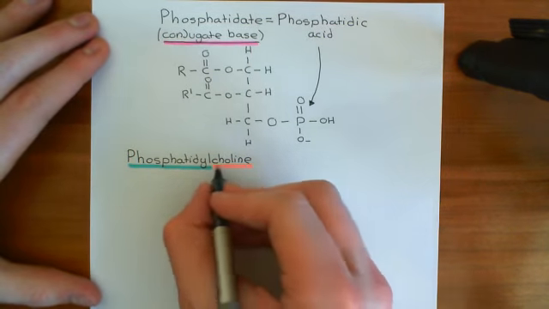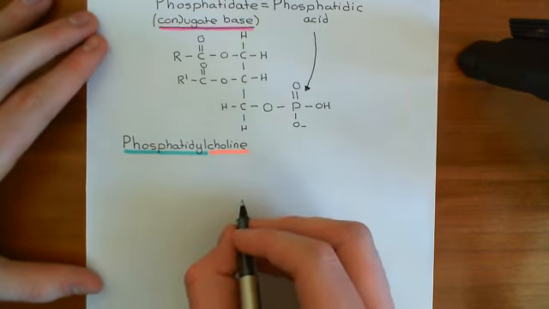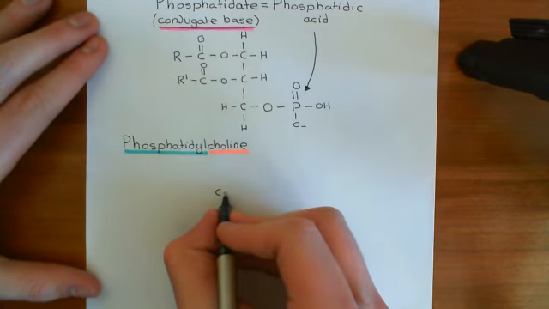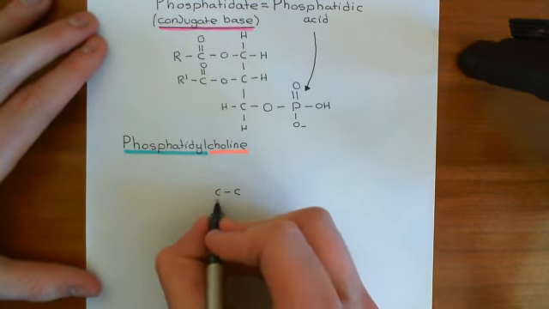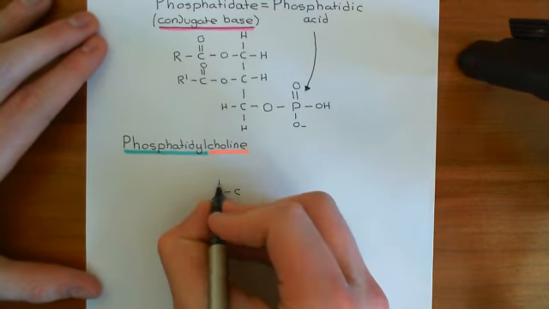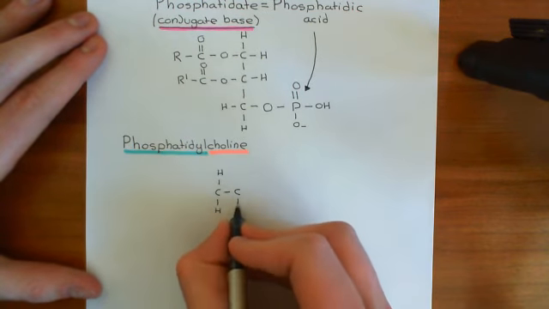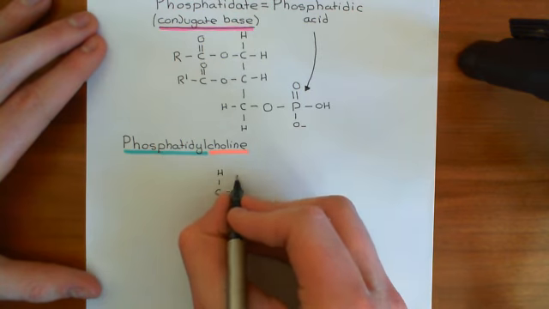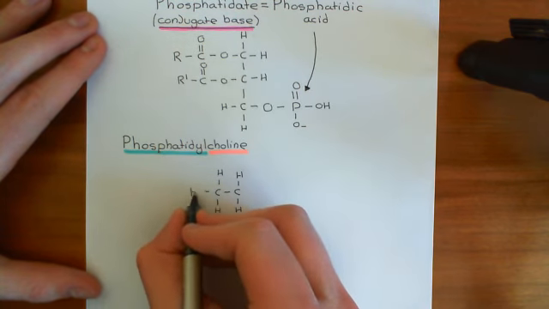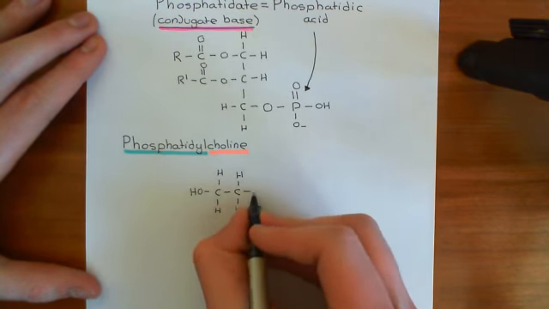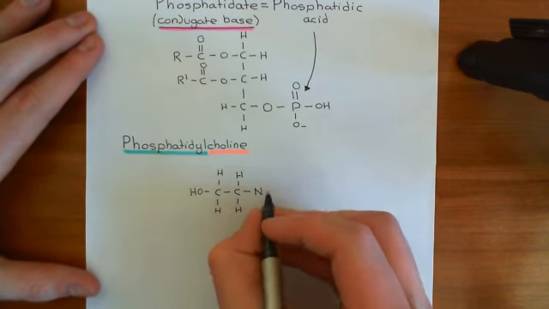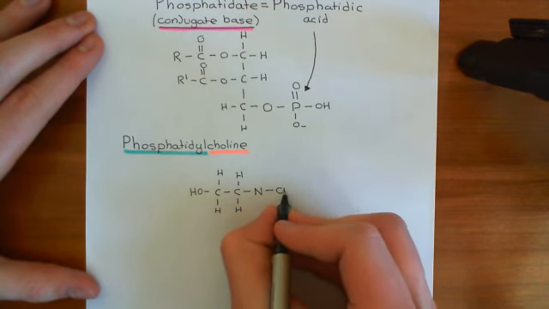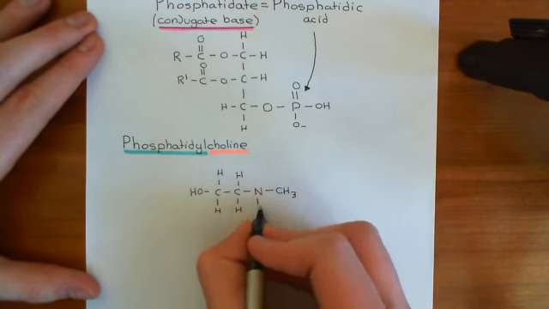So let me show you the structure of a choline molecule. Basically, choline is an alcohol molecule, a 2-carbon alcohol molecule. So here is our ethylene group, and we'll have an alcohol group at one end, and then at the other end you have something a little bit more interesting: a nitrogen atom, which has 3 methyl groups coming off.